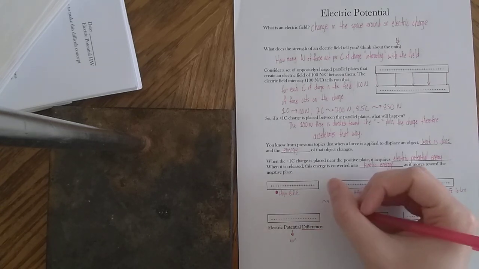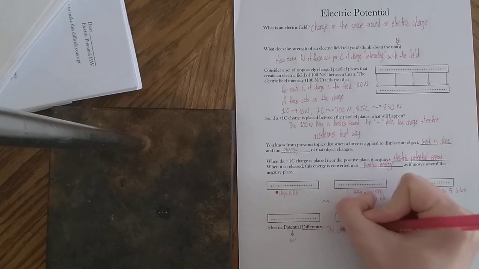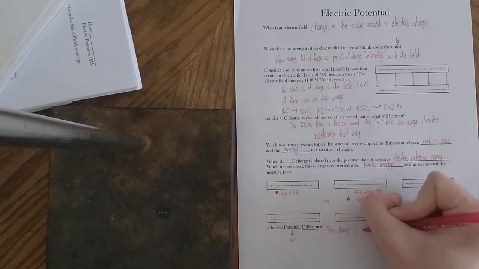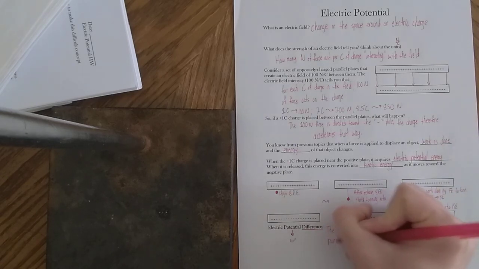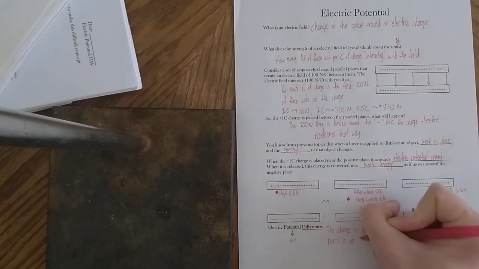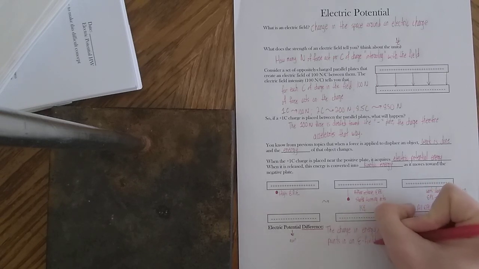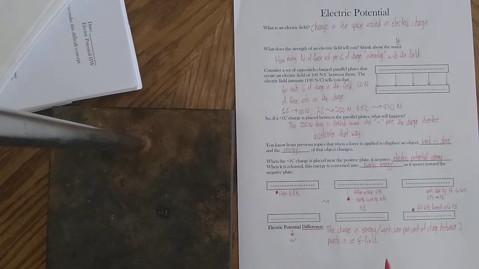The definition of this is the change in energy or work done per unit of charge between 2 points in an E field. An E field obviously is just an electric field. The change in energy between 2 points, the change in energy per unit of charge between 2 points in an E field.